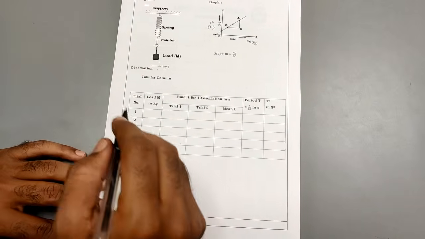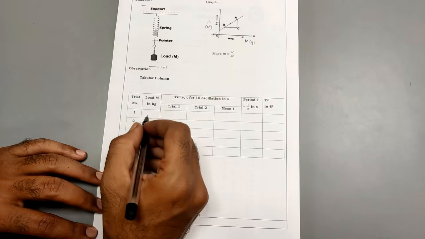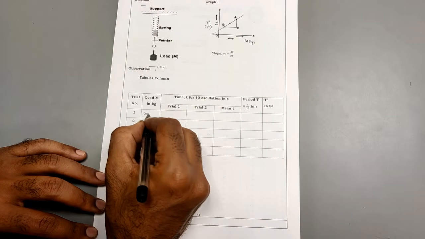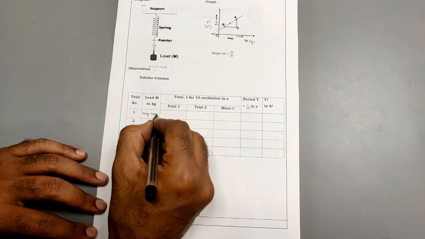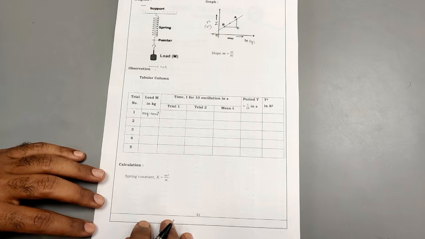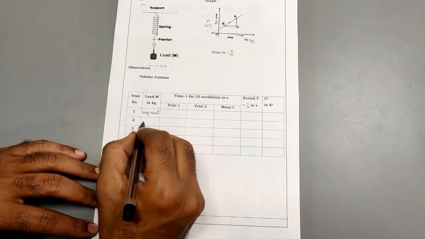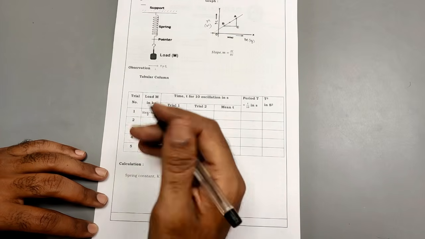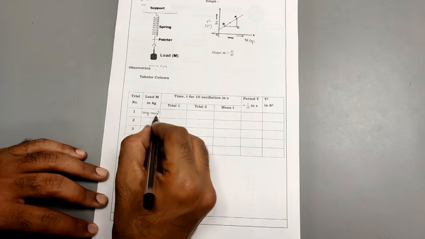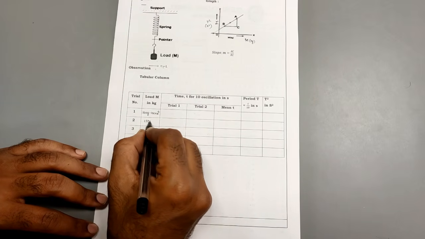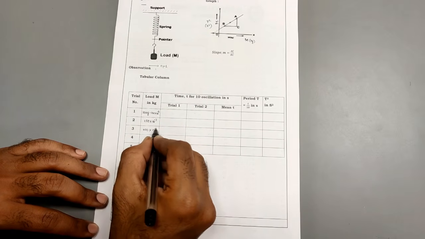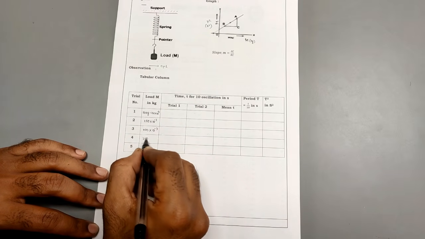Okay, see, in this practical we are going to start the first trial from 100 grams. 100 grams. So 100 grams in kg, what should come, 100 into 10 raised to minus 3 kg. Correct? 100 into 10 raised to minus 3 kg. Right? So this is for the first trial. Second trial. For every trial you go on increasing by 50 grams. Keep increasing by 50 grams. So this is 100 grams, next 150 grams, 200 grams, 250 grams.